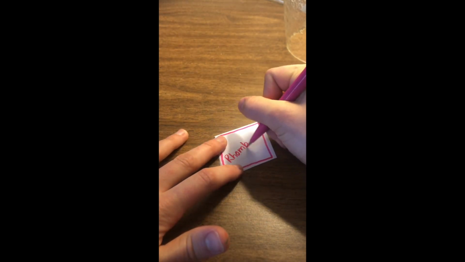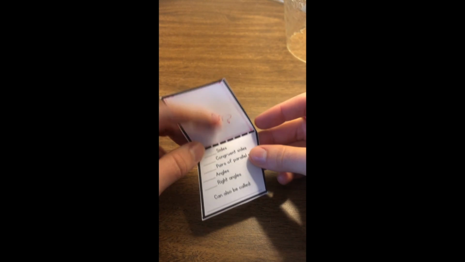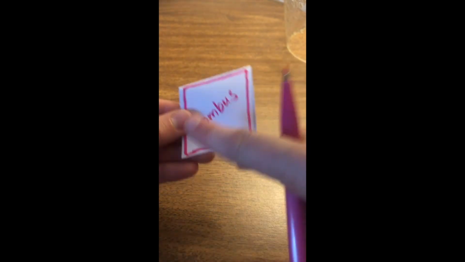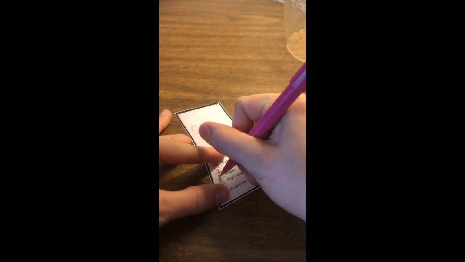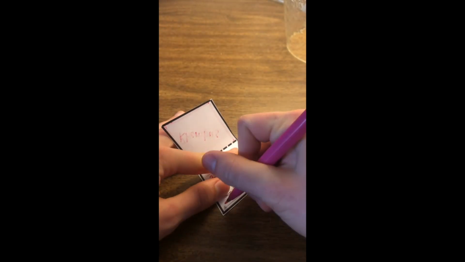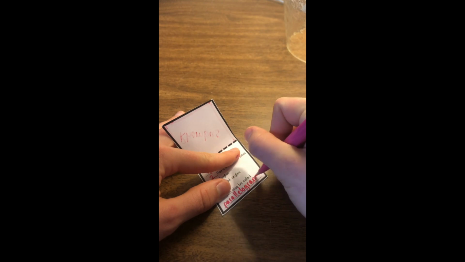This shape is called a rhombus, or you might think it looks like a diamond. It has four sides and two pairs of parallel sides. That means that the top and bottom are parallel and the sides are parallel. There are no right angles in a rhombus though. Another name for it is a parallelogram because there are two pairs of parallel sides.